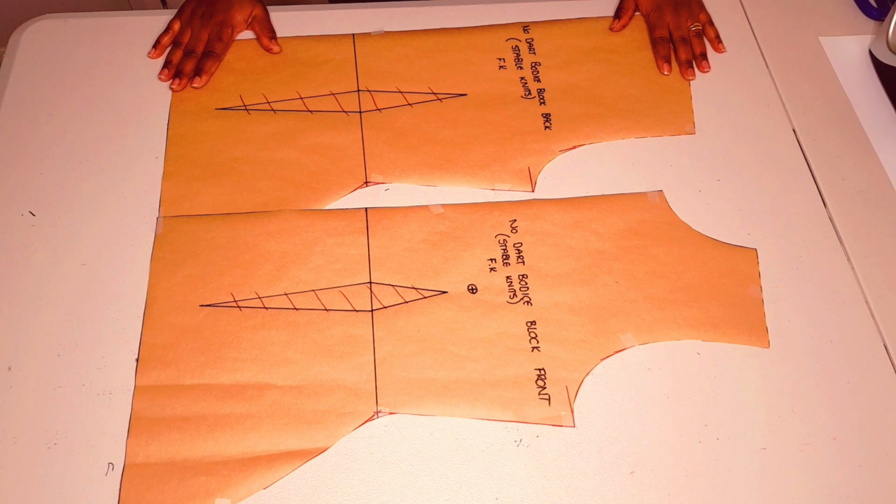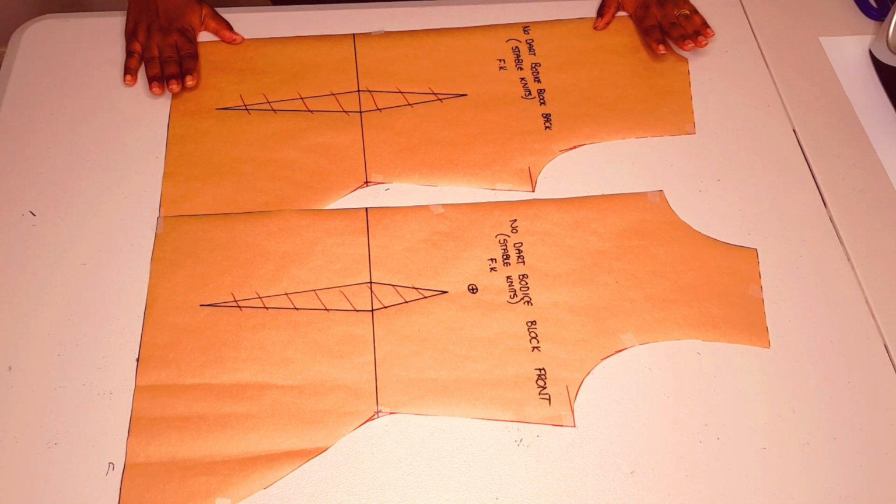Okay, so that's it. That's our front and back bodice block finished. So next you need to just transfer them onto Opteg.